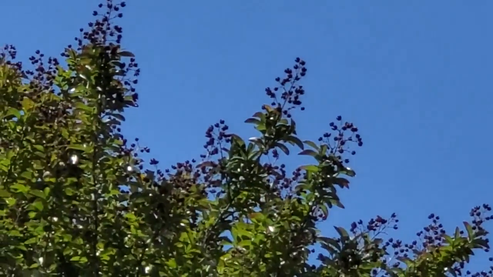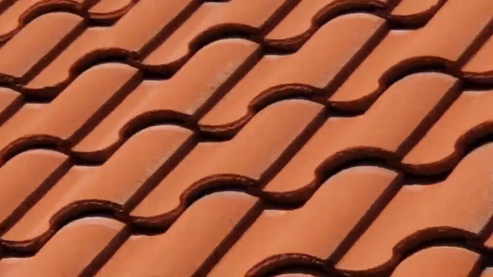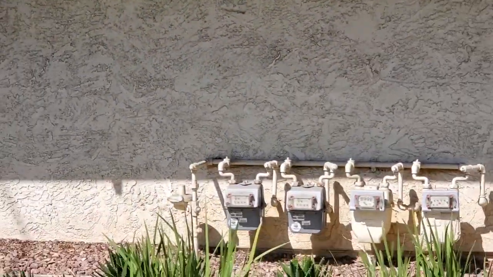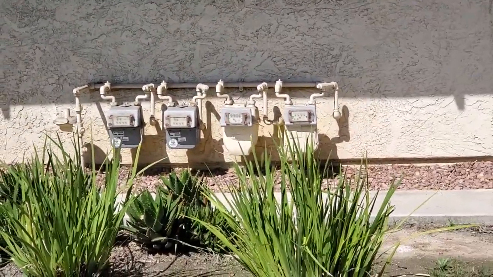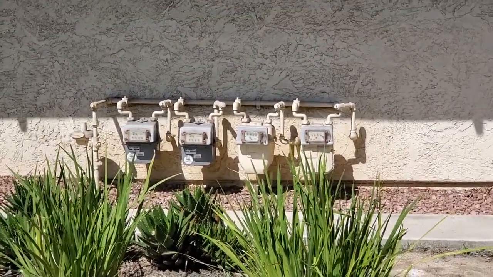I spy with my little eye something that begins with H. You can hear it. I don't know how well you can see it because on my cell phone it's not showing up. What was that just flew by? If you said helicopter, you are correct. Sheriff's Department helicopter. All right, getting back to the gas meters.